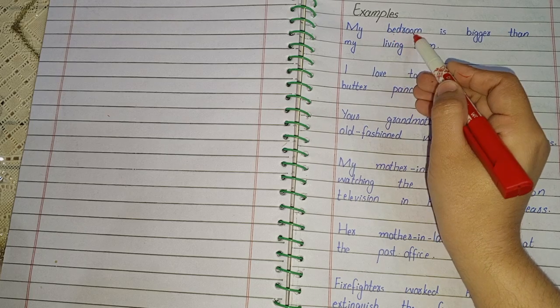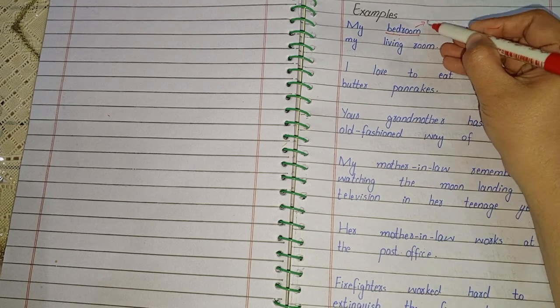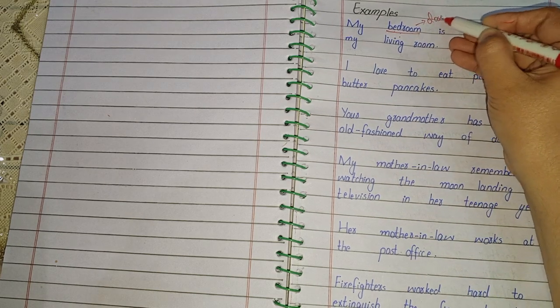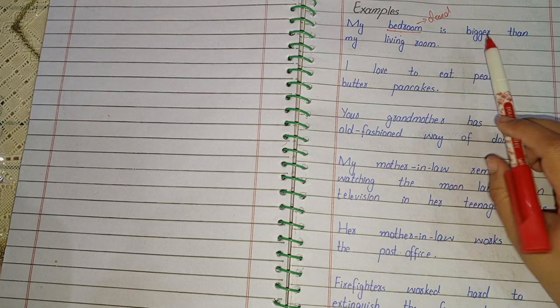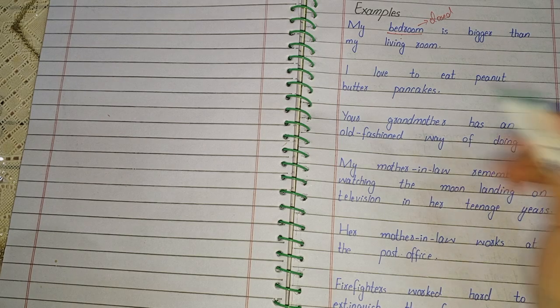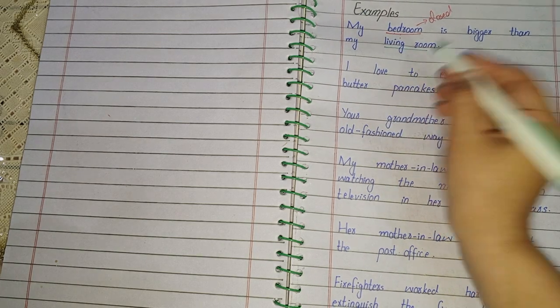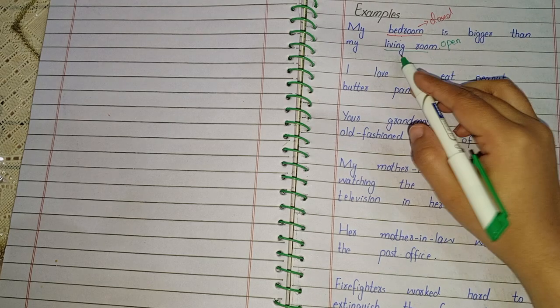What is the compound noun here? My bedroom is bigger than my living room. Bedroom. Which type of compound noun is that? That is a closed compound noun. And which other compound noun do we use here? Living room. Living room is an open compound.